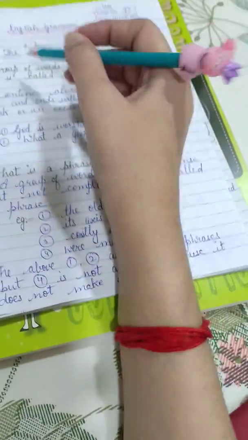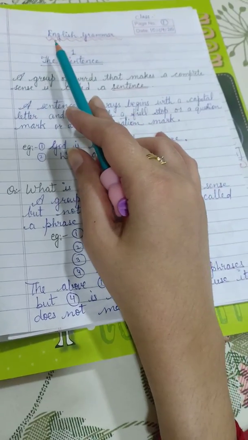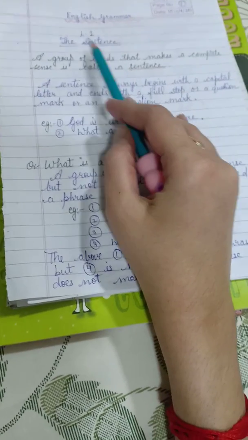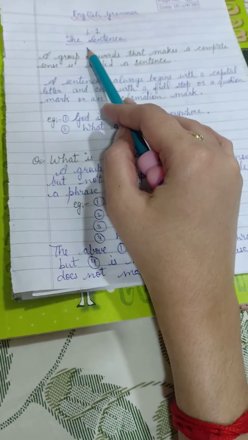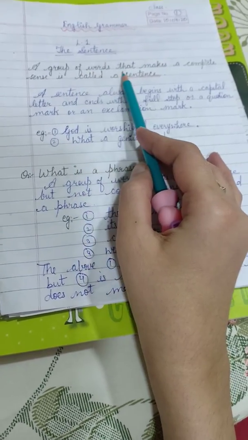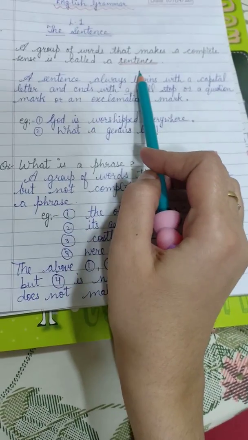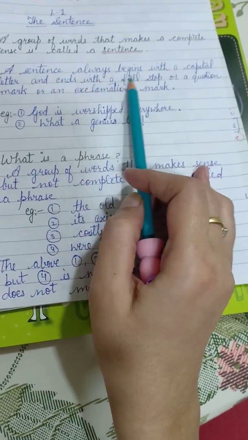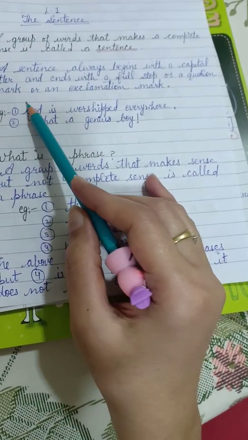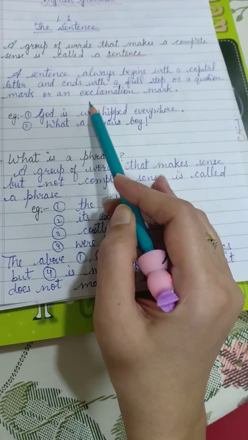Now I take you to the written portion which you have to note down in your copies. First of all, you have to write down lesson 1, the sentence, as it is the first chapter of your English grammar book. A group of words that makes a complete sense is called a sentence. A sentence always begins with a capital letter and ends with a full stop or a question mark or an exclamation mark, depending upon the type of sentence.